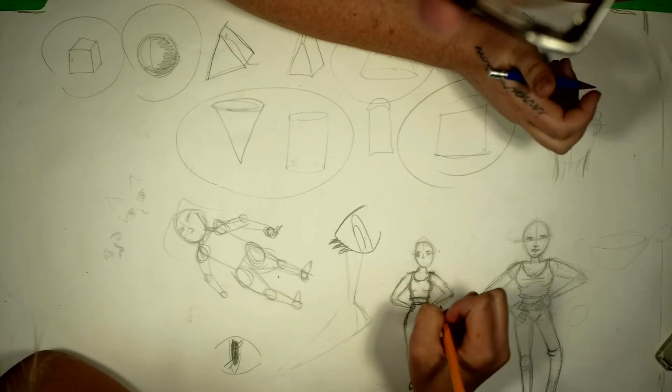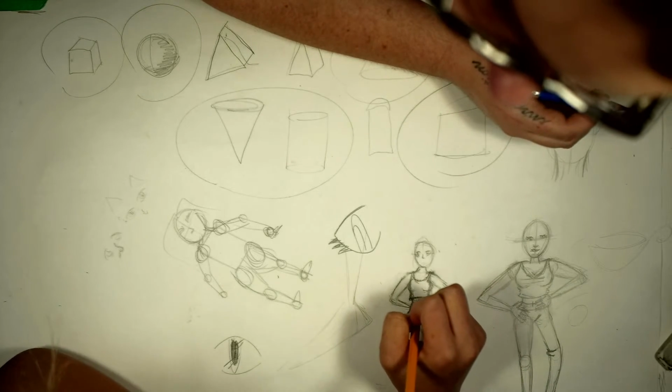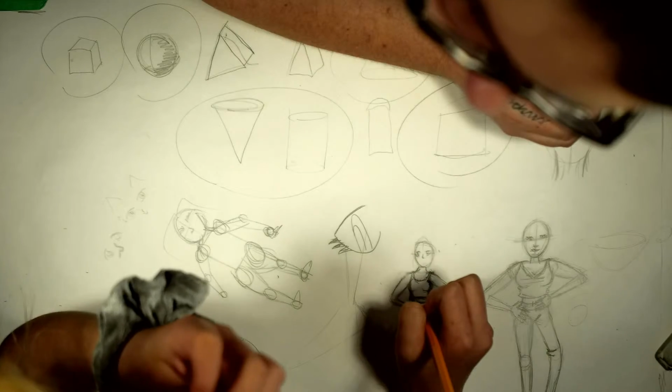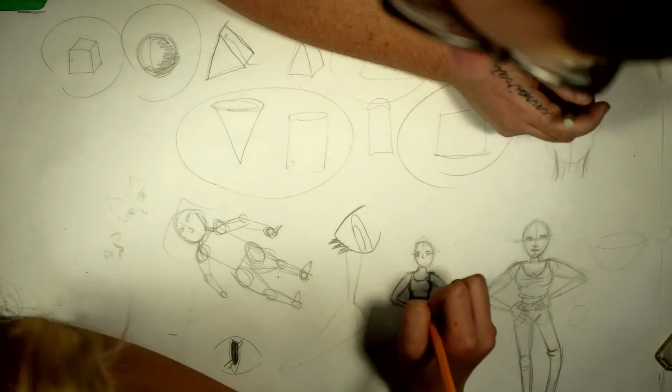What are you doing? Looking at your nose piercing. It looks like it's embedded in your nose. No. Anyways.